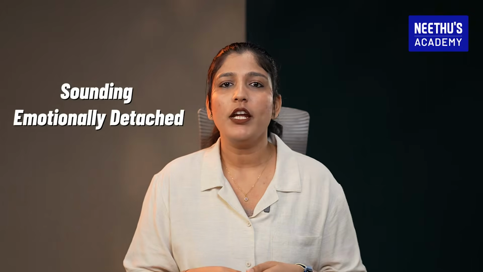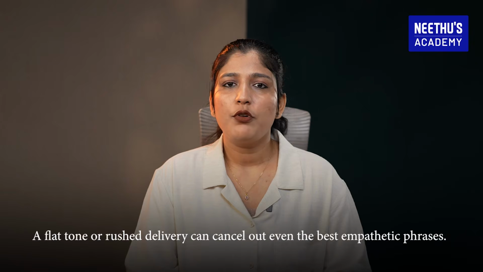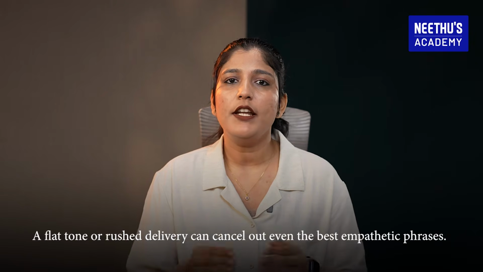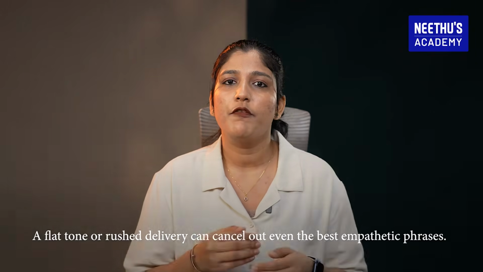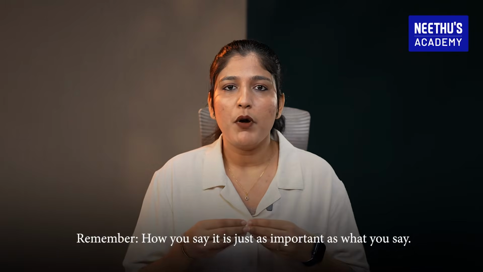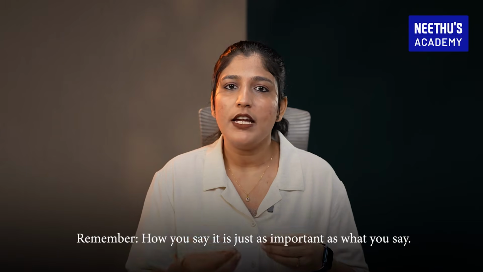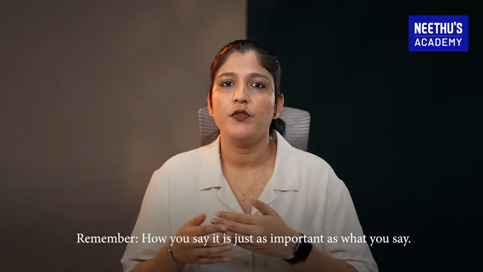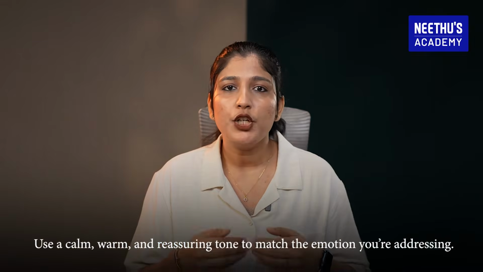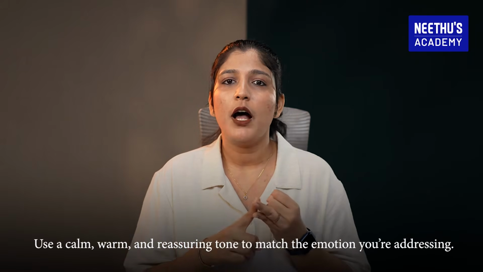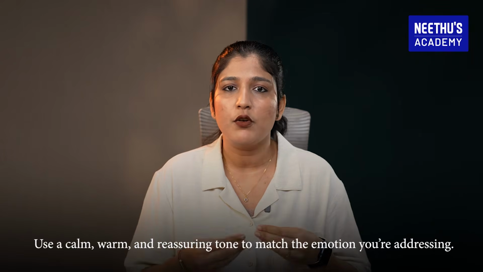Second, sounding emotionally detached. Here, a flat tone or a rushed delivery can even cancel out the best empathetic phrases. So you have to remember, how you are saying is just as important as what you say. So for that, you have to use a calm, warm and reassuring tone in order to match the particular emotion of that patient.